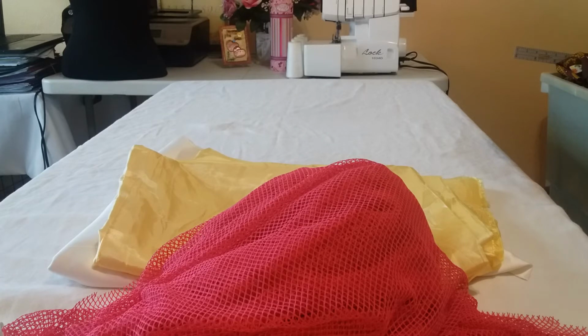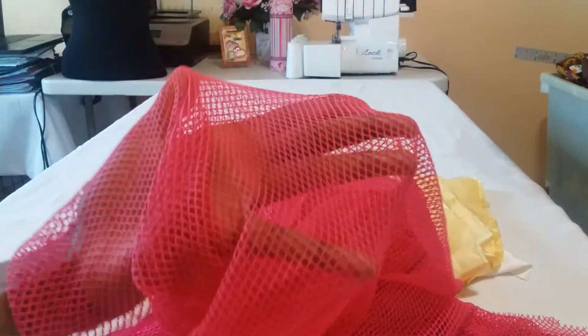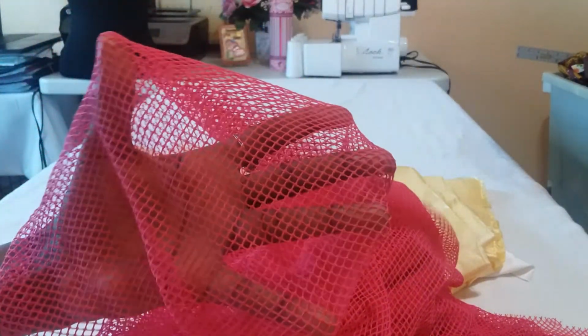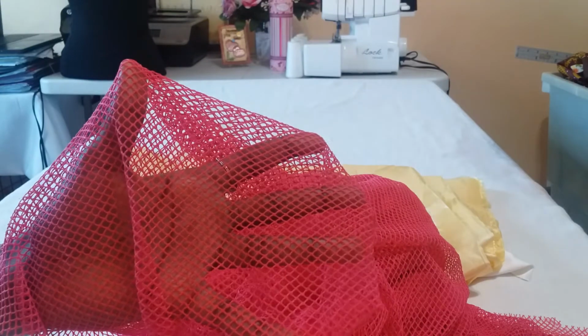This fabric here doesn't have a pretty fall. It's stiff, very stiff, okay? So you have here netting. You can see through it quite easily. Where would you see this fabric being used? Okay, one thing that comes to mind for me, beachwear, resort wear. Okay?